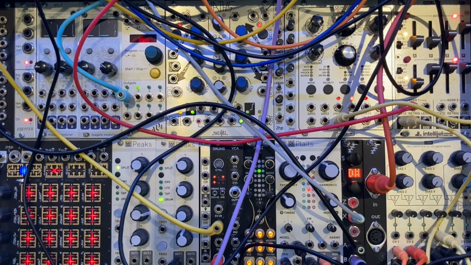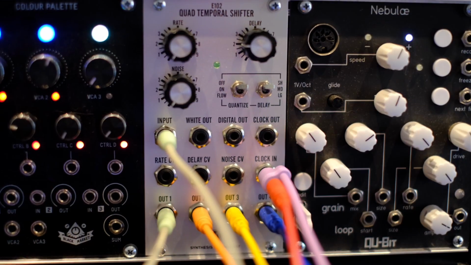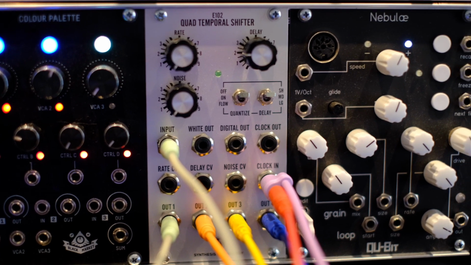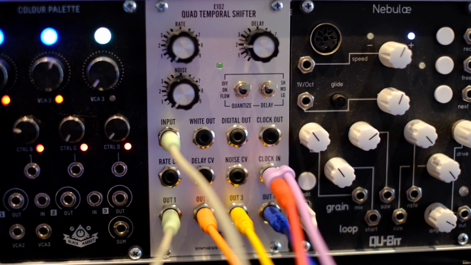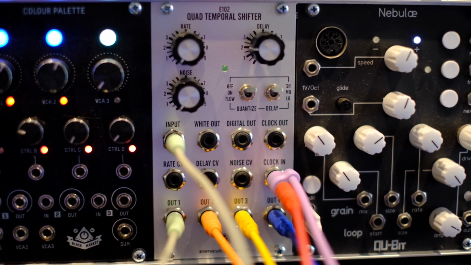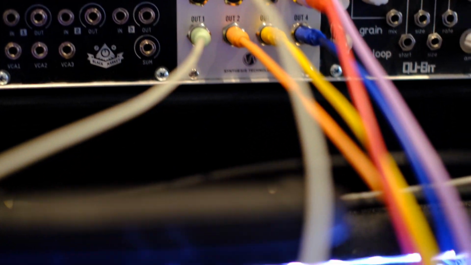Now this is a lot of fun, but we're still using just one voice. I started thinking about how to create some polyphony using this MIDI quantization feature. I believe the Disting EX has a dual quantizer mode which can give you 2 channels of quantization to the same MIDI input, but unfortunately, I don't have one. What I have done is multed the quantized CV out into a Synthtech E102 quad temporal shifter, which is a nifty little shift register module.